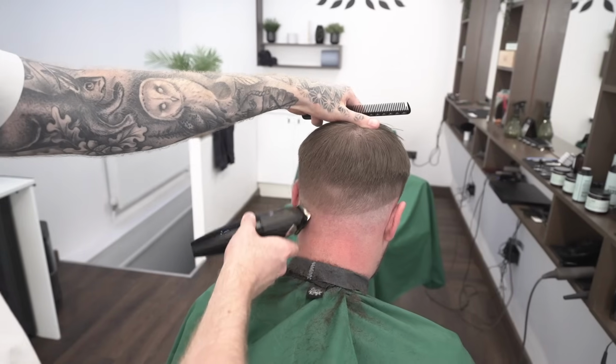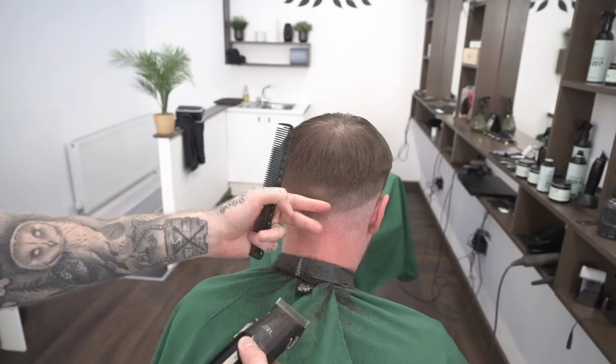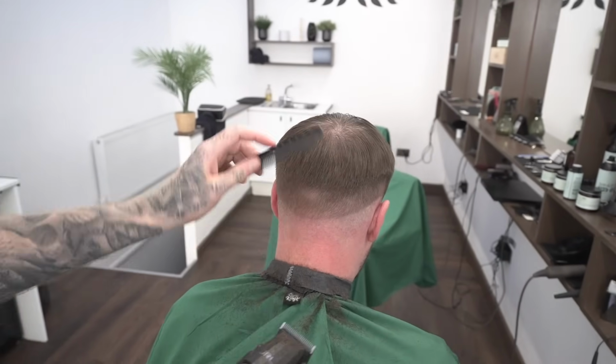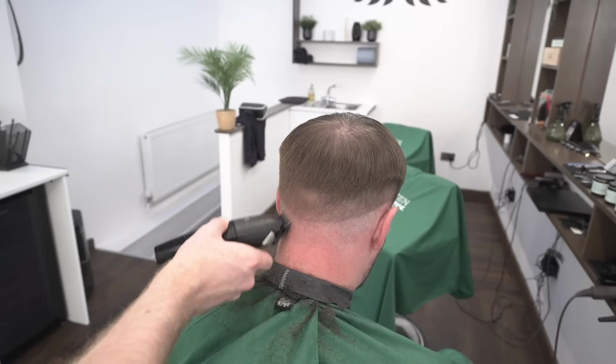Just join them together at the back. We've still got all this space before the bone. Should be really easy to blend that.